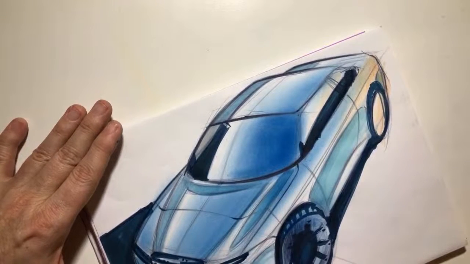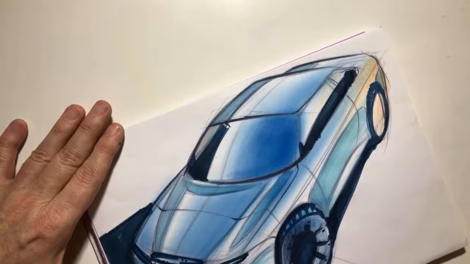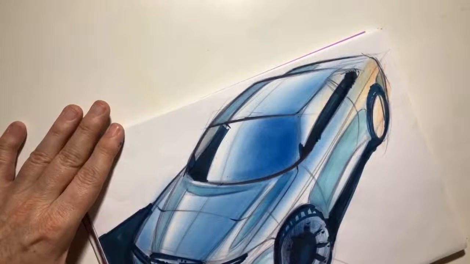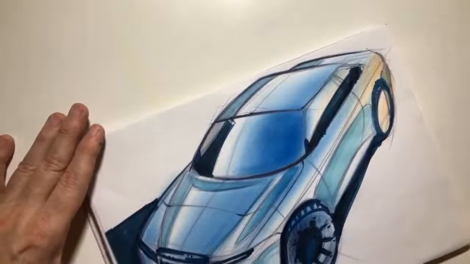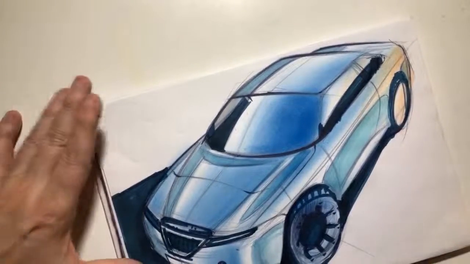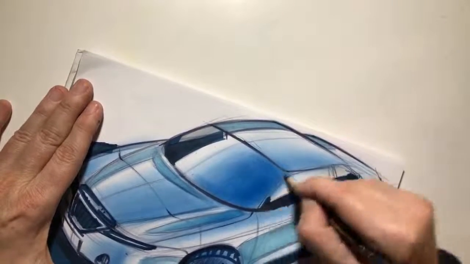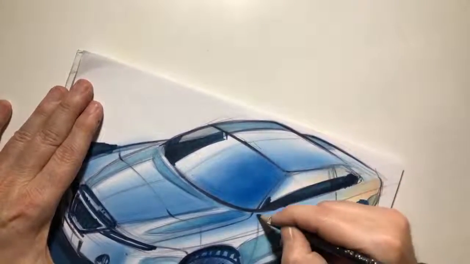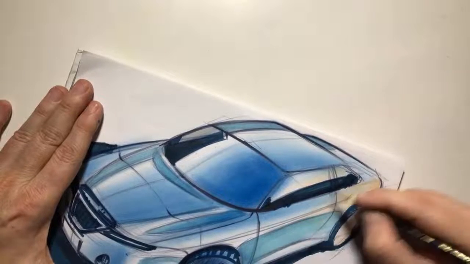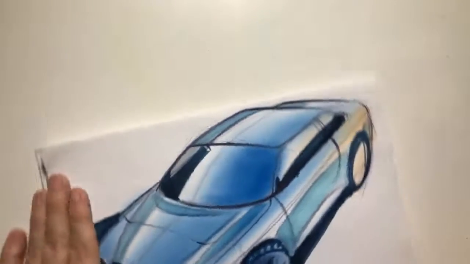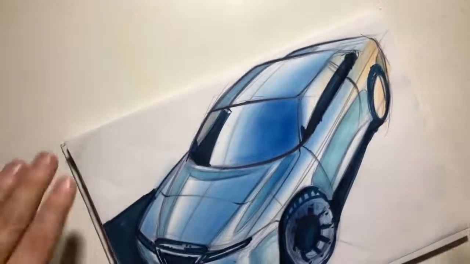All right, so now that we have this, so far so good. Okay, so now let me do the front grille. Front grille.